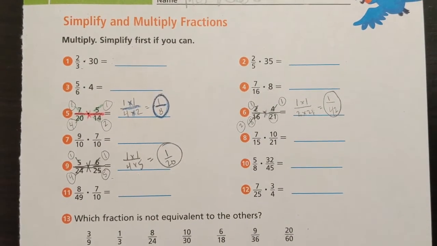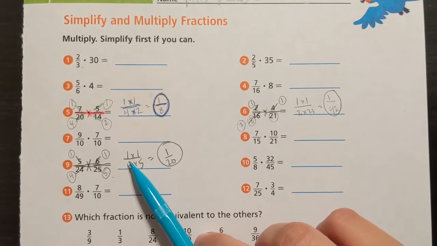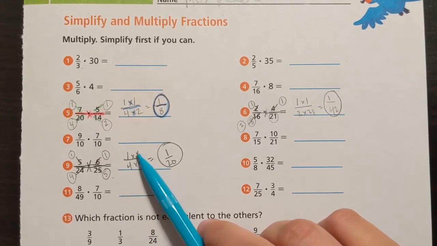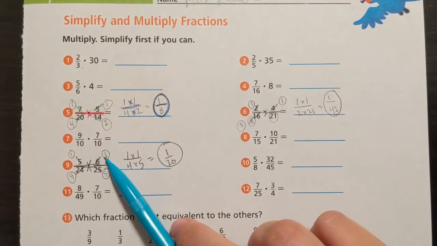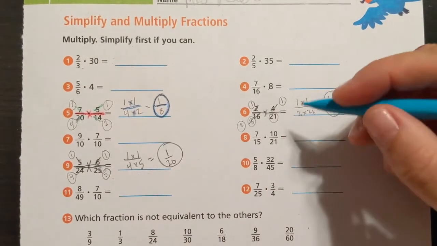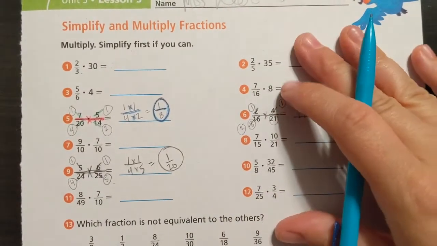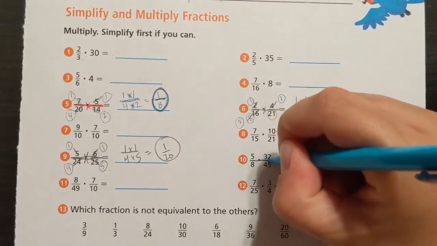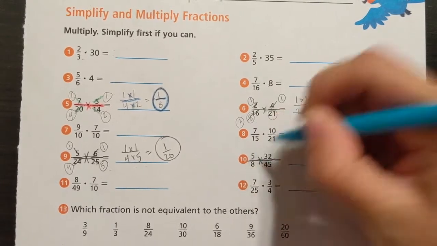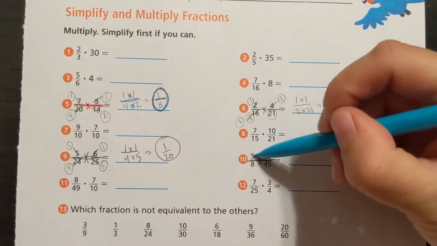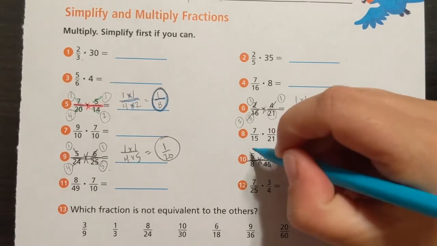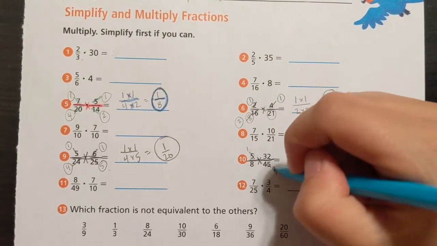Okay? On this next one, I'm not going to make you write this step, the 1 times 1 over the 4 times 5. You're just going to do that in your head. So let's try it on number 10. So checking relationships as you extend the bar. 5 and 8? Nope. 5 and 45? Yes. Divide each of those by 5. 1 over 9.